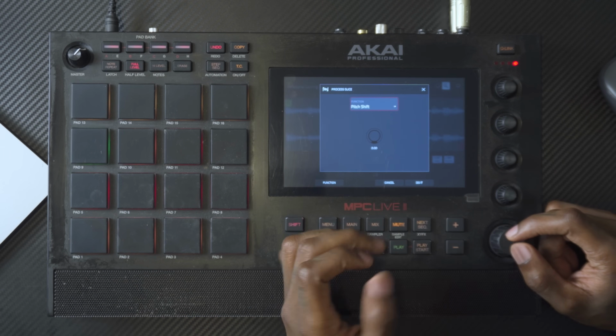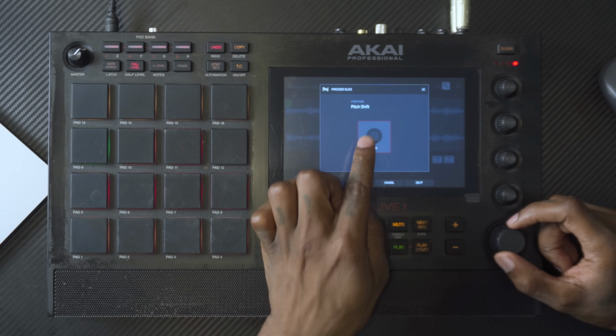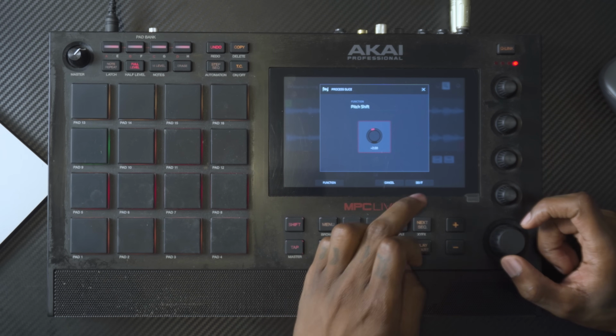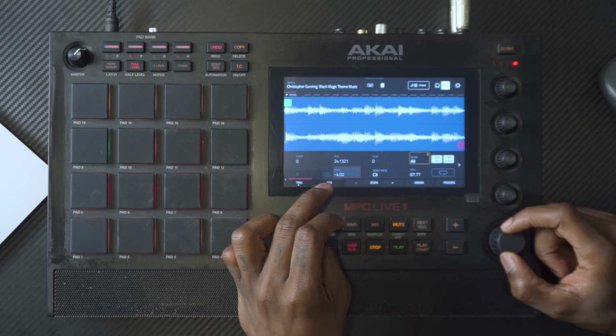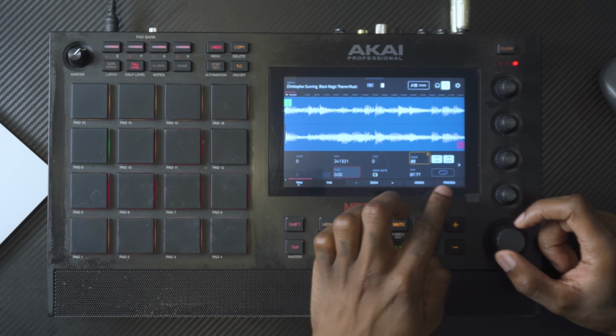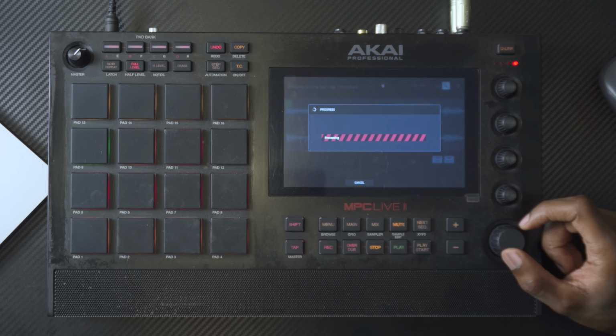So let's just do this. Process, and then pitch shift and go down -2. Now make sure you have this back at 0, just so you don't mess anything up, and put -2. And now it will sound like this.